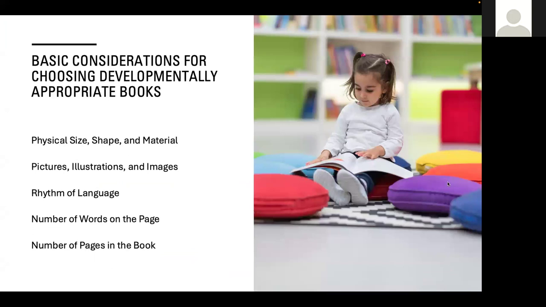So next, when we're choosing developmentally appropriate books, there are some key considerations that we want to look at and keep at the forefront. These are basic considerations, and of course, we're going to be going into much more depth as the course progresses.